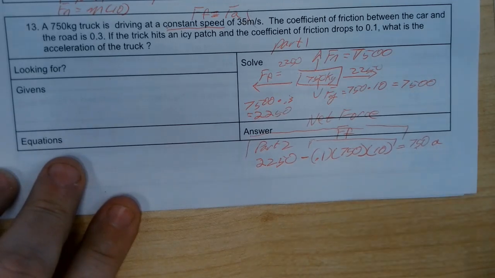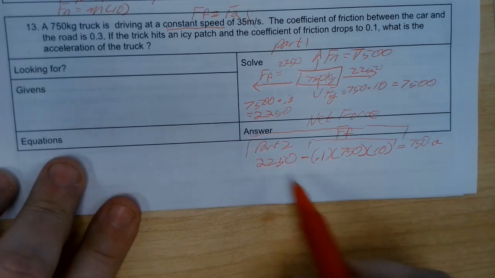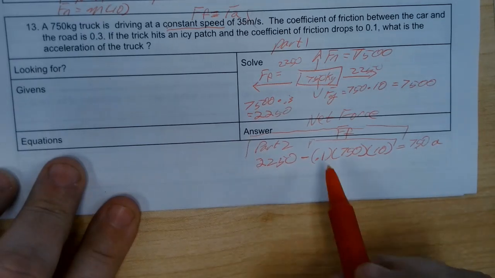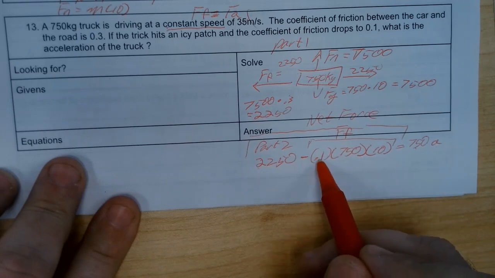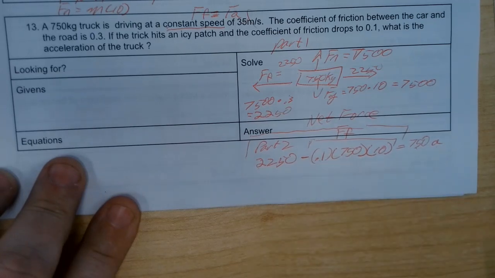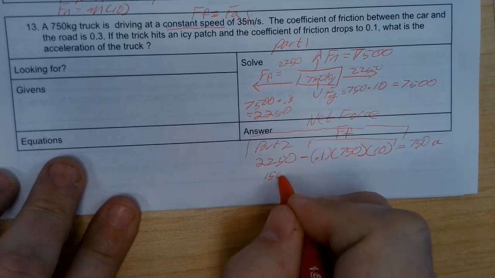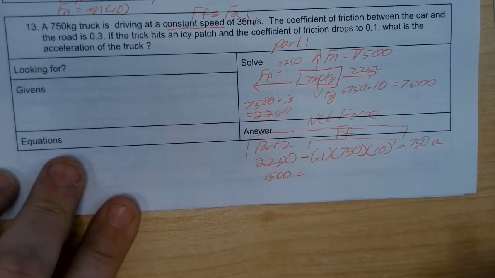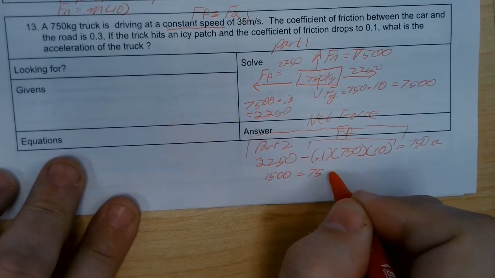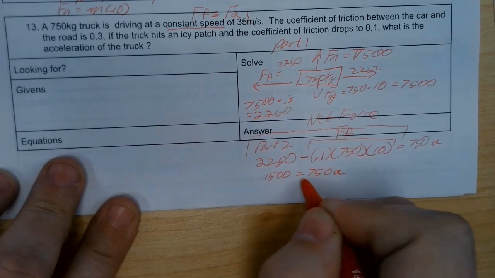So let's do some simplification. It's going to be 2,250 minus 0.1 times 10, which is 1, times 750 just by itself. If we combine those two things, we're going to get 1,500 equals 750 times A. Divide both sides by 750.